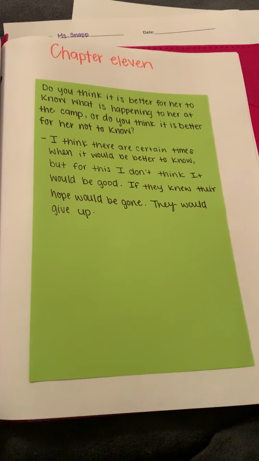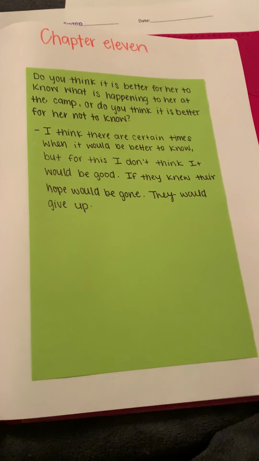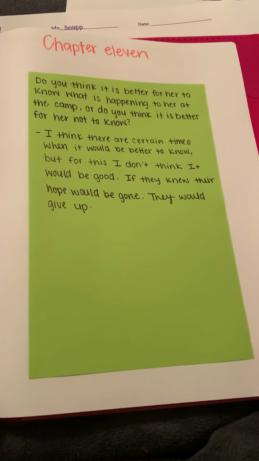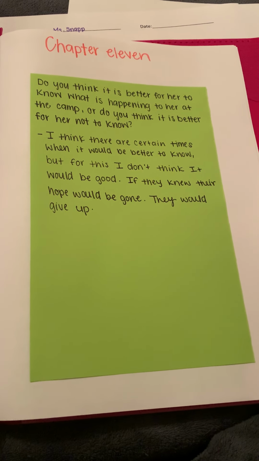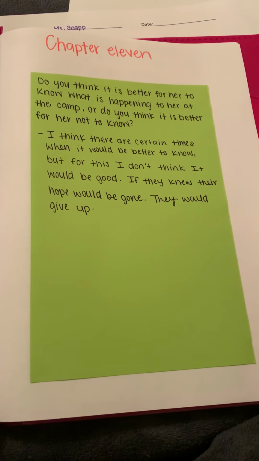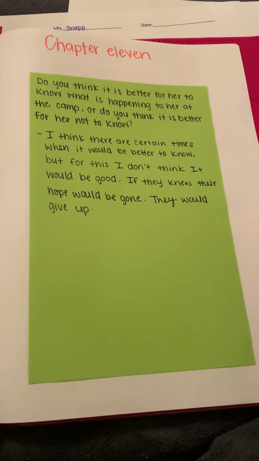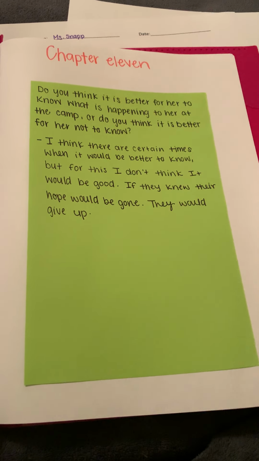Chapter 8 is similar. This question is more of a broad question. Is it better to know what's going to happen to her at the camp, or is it better for her not to know? And just have students expand on that as well.